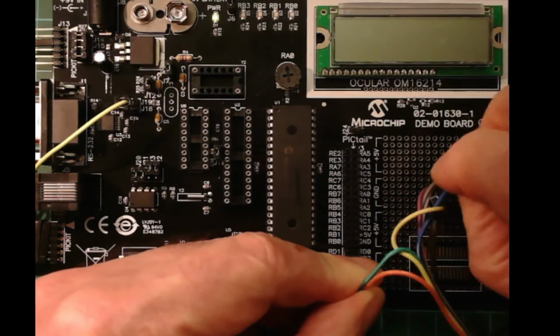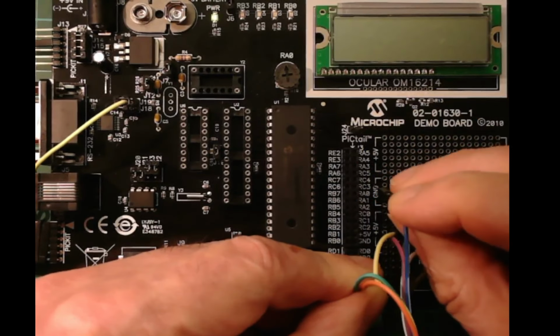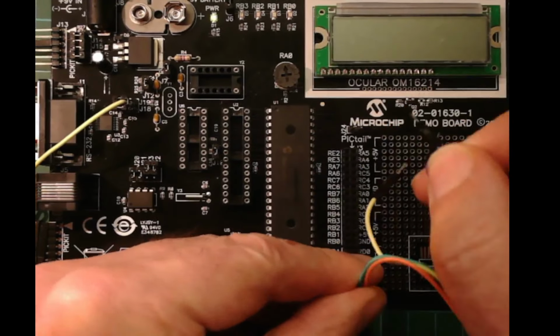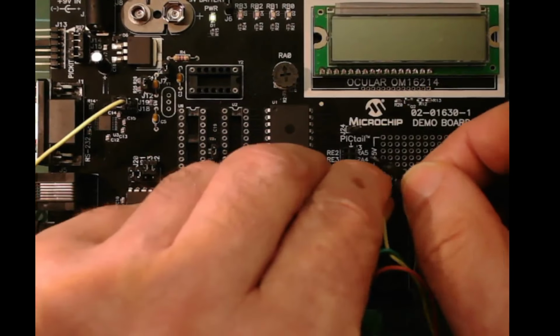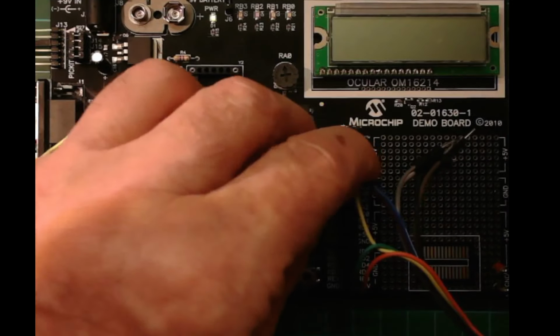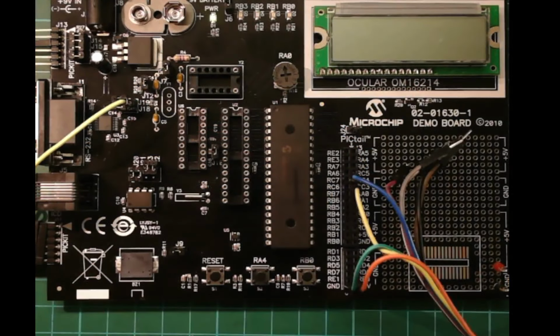I'm going to put 4 in first. Bit tricky this. I'm going to have to put that one in first, 3 and then 4. We're connected up. Check my connections. All looks good. Shouldn't do things live really.